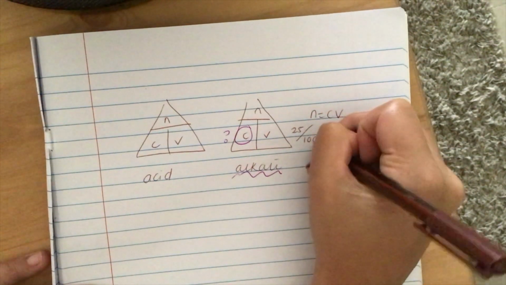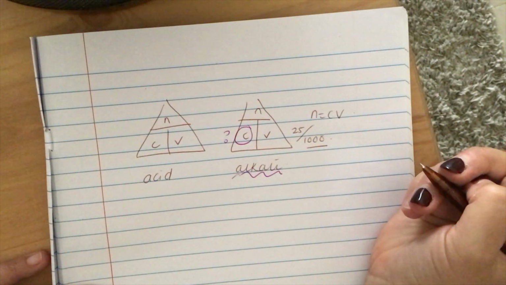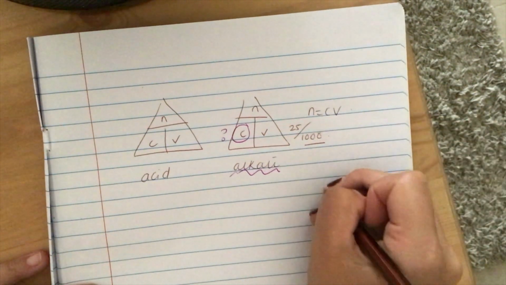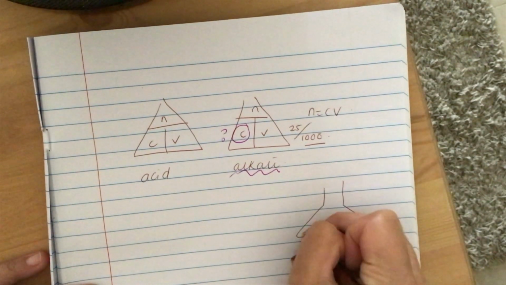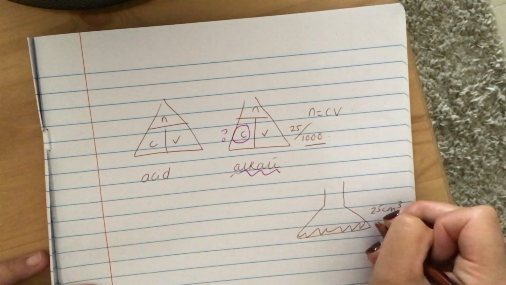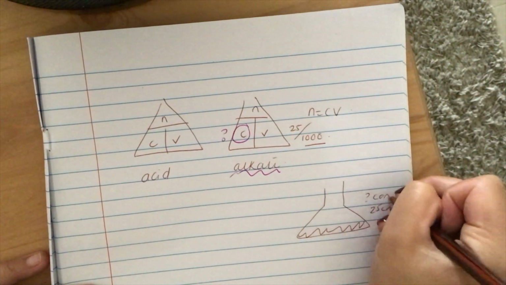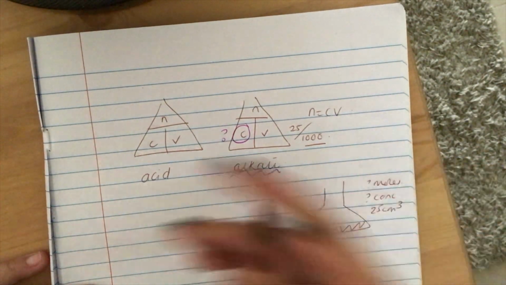our volume. Make sure to convert it to decimeters cubed. He puts it into a conical flask. So what he's done here is he's put this alkali into this conical flask, and he's put 25 centimeters cubed of it. We have no idea what the concentration is. We have no idea what the number of moles is.